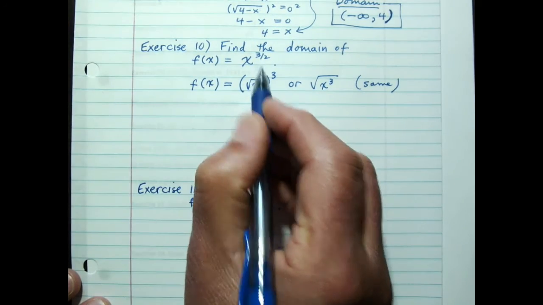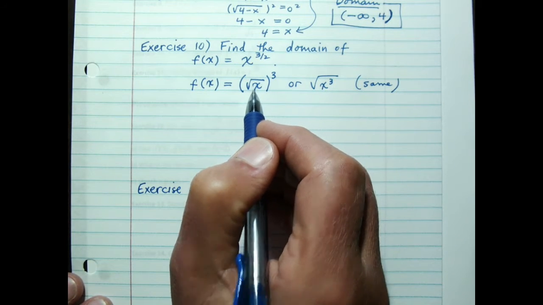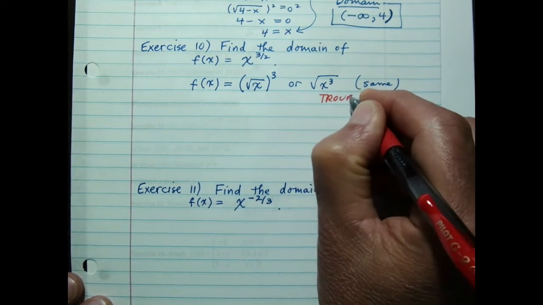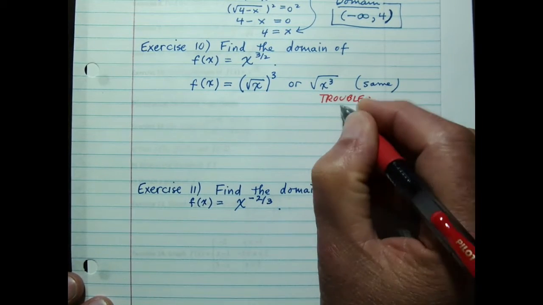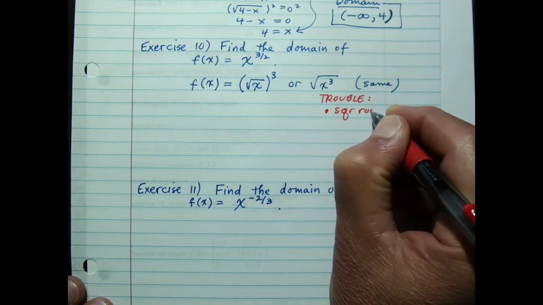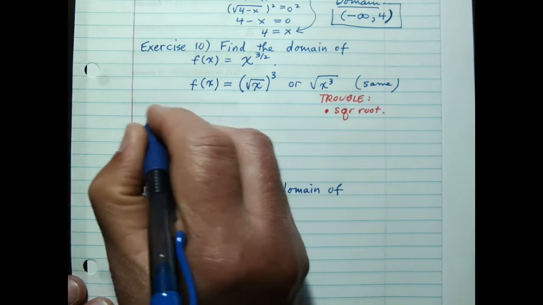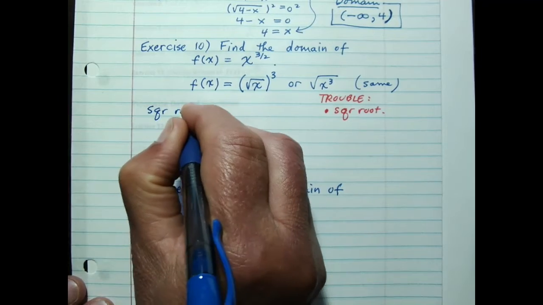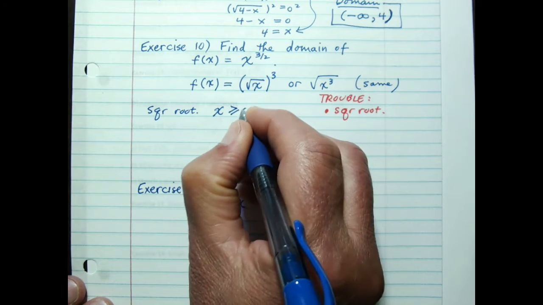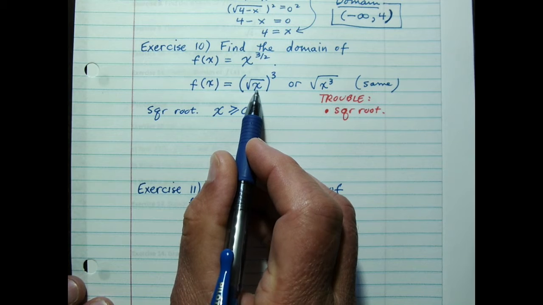And I think I need to think about this interpretation to see what I have to worry about as far as the trouble is concerned. Well, there's no x in the denominator. The trouble is I have a square root. And I have to look at what's inside the square root, which is just x, and x has to be greater than or equal to 0 for this expression to be defined.